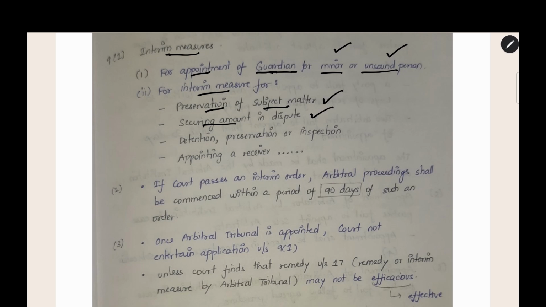Securing an amount in a dispute. Like in the same example, we got a security deposit of rupees 50 lakhs. That is the meaning of securing the amount in a dispute. We have a dispute, for getting the amount, we are getting a deposit and securing the amount. If the arbitration comes in favor of the seller, the amount will very certainly be given to the seller.